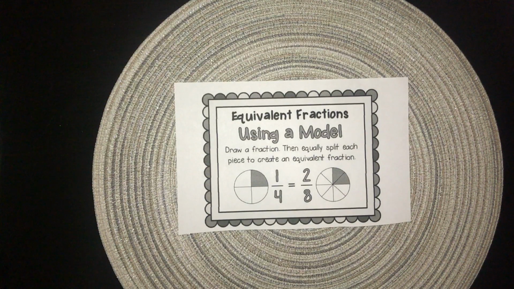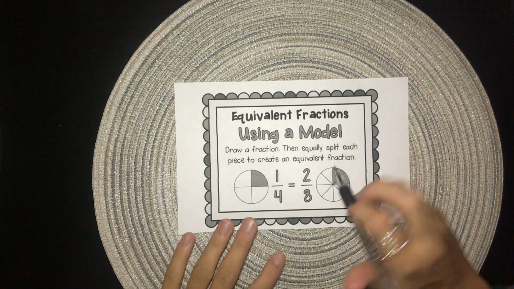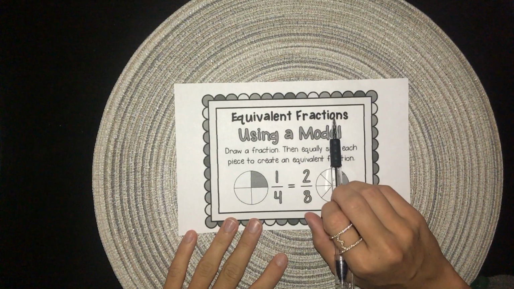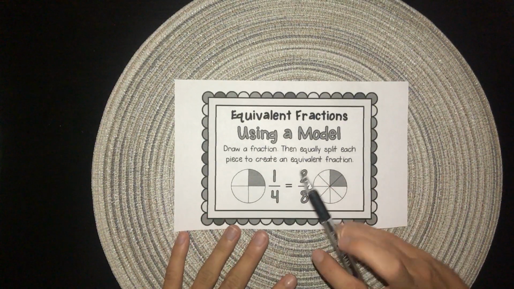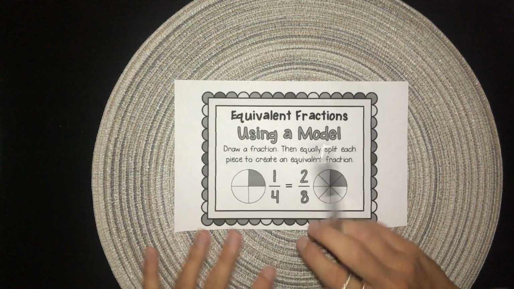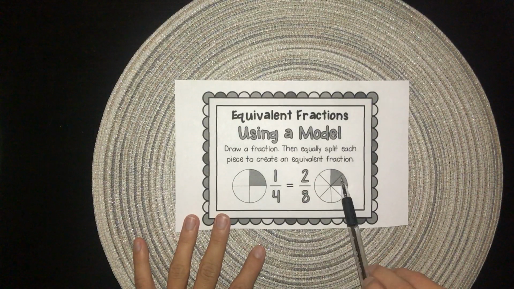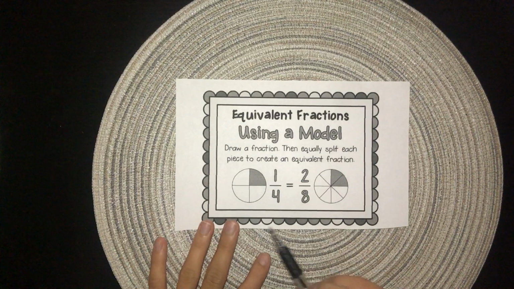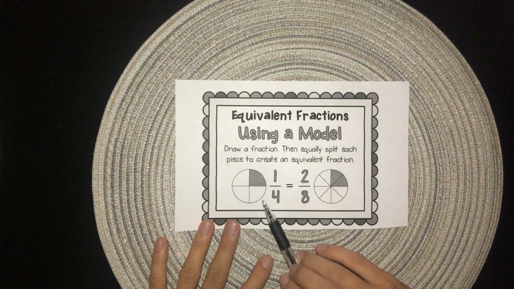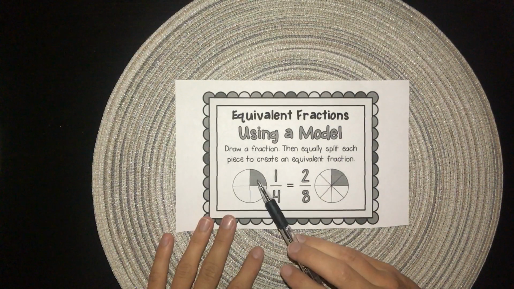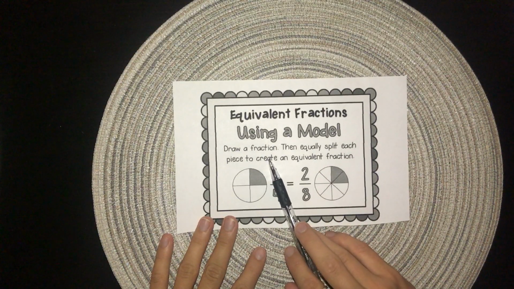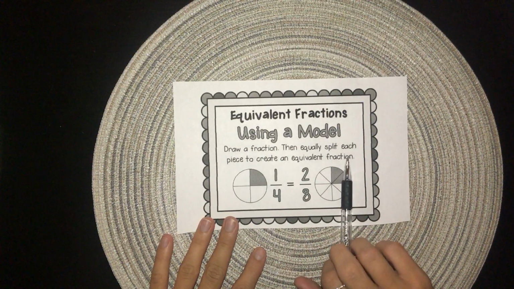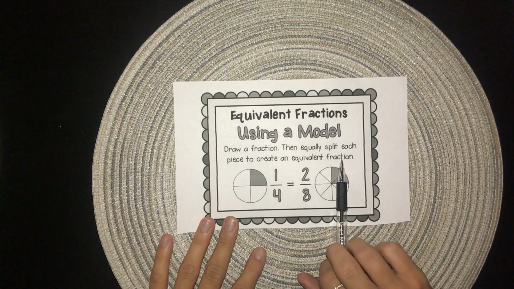So to start off, I have this little snapshot here, and it says equivalent fractions. This is one way that you can do it using a model. By model, they mean either a shape or some sort of figure where you can either shade in or have certain parts available for you to work with. It says draw a fraction, then equally split each piece to create an equivalent fraction.